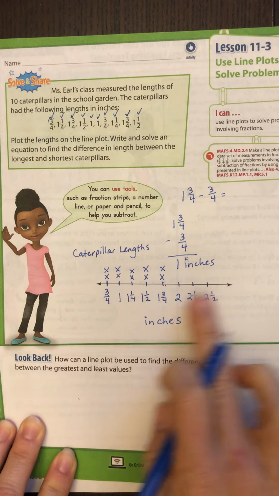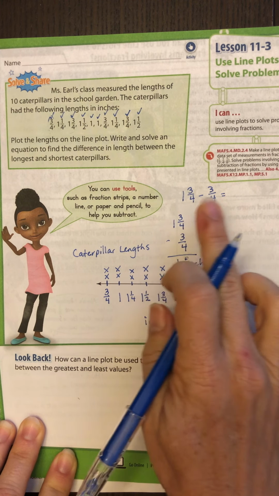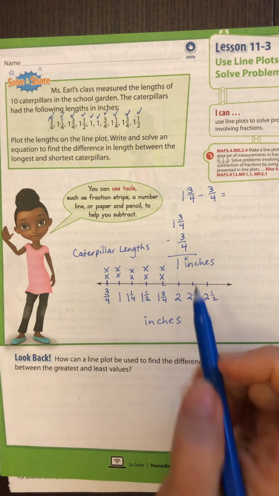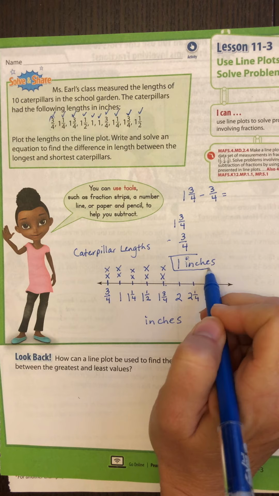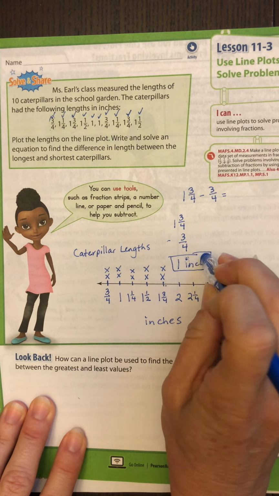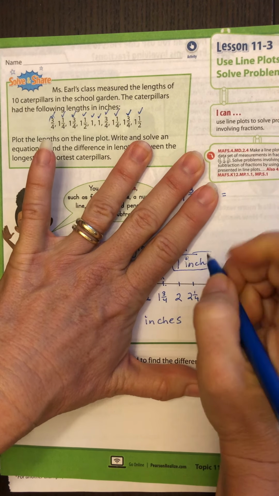And that would be our line plot, and then our equation showing the difference between the longest and the shortest caterpillar, and we found that to be 1 inch. We do not need "es" because that's not plural. We just know that we're measuring them in inches.